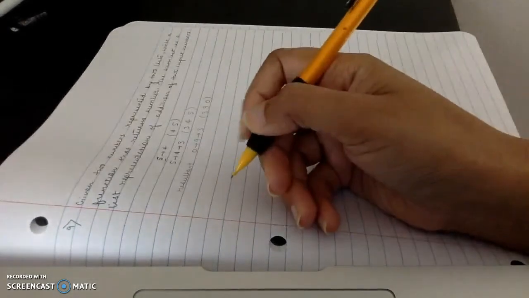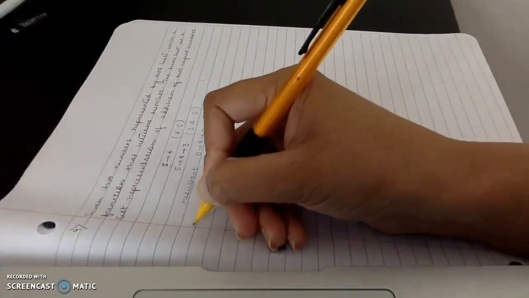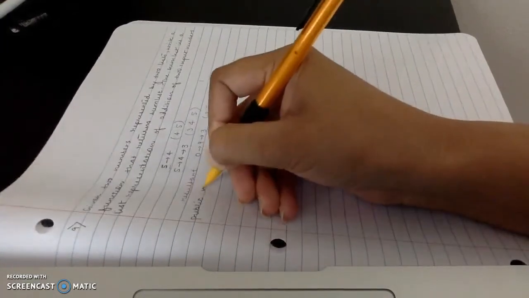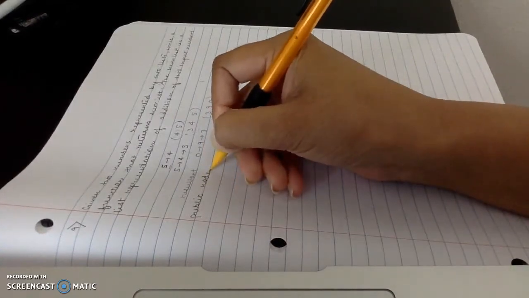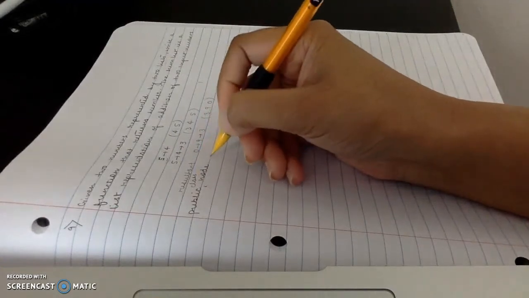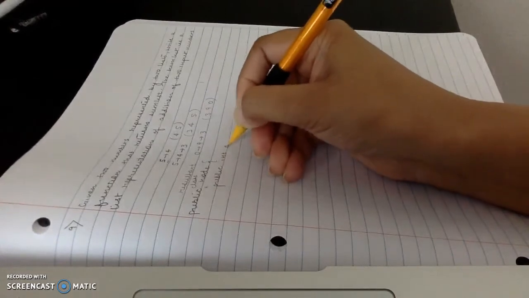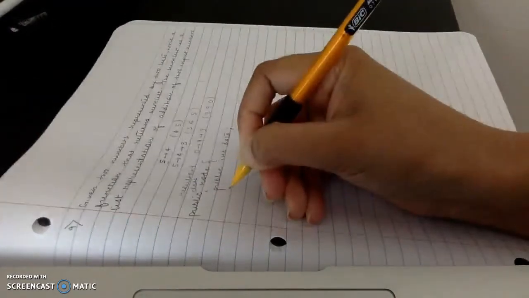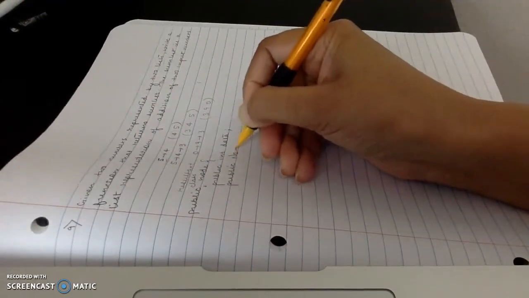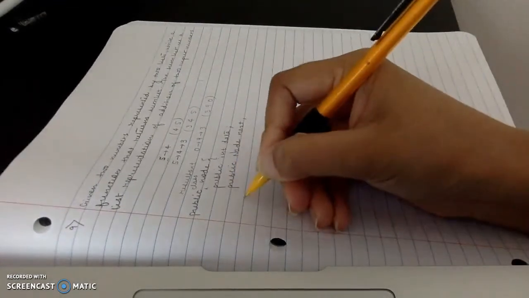programmatically. So first of all, we're going to write a node class. So it will be public class Node, then public int data, then public Node next, and then we will write the constructor.